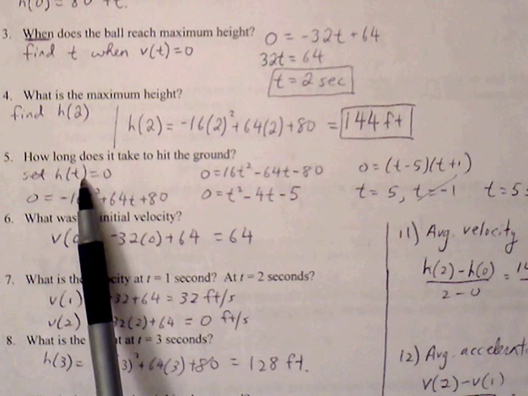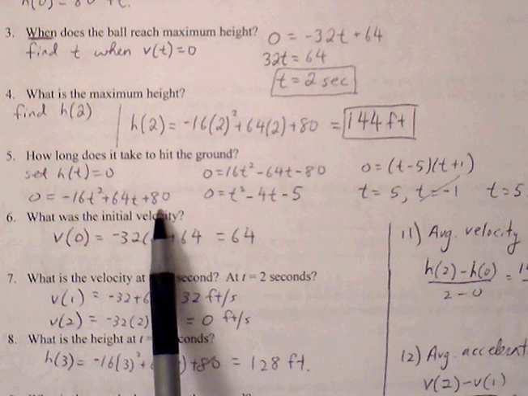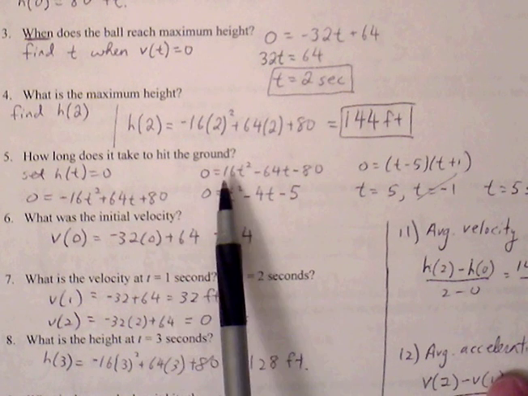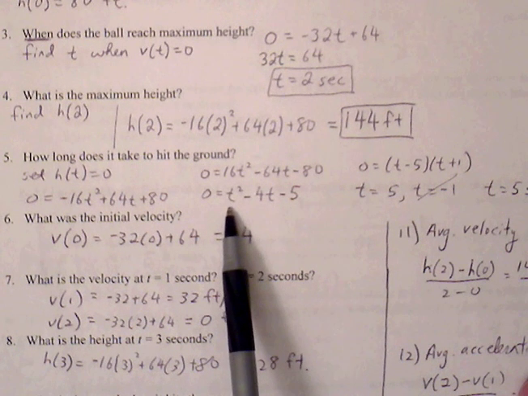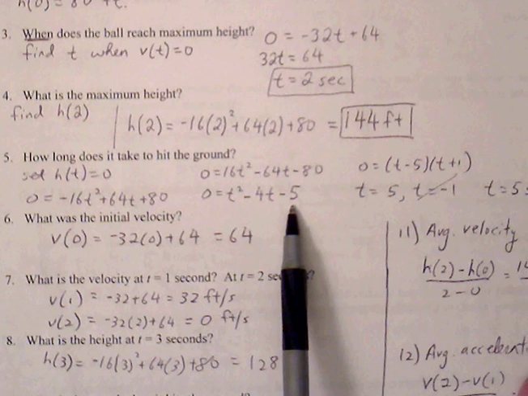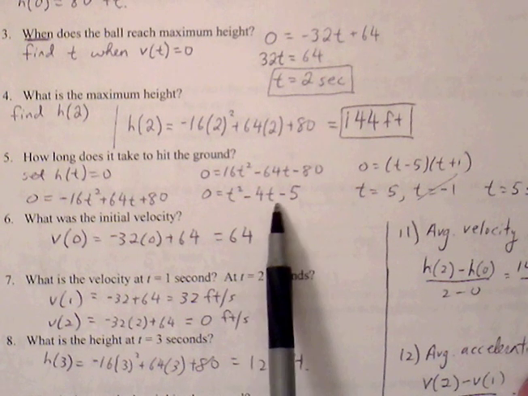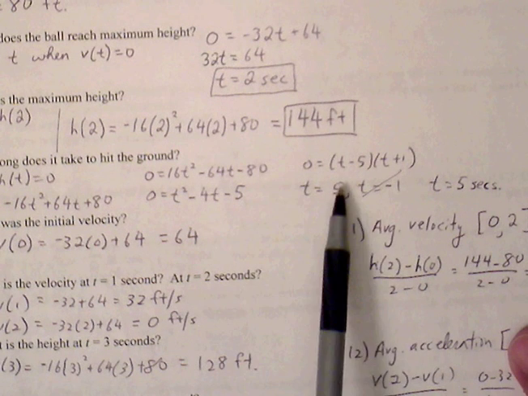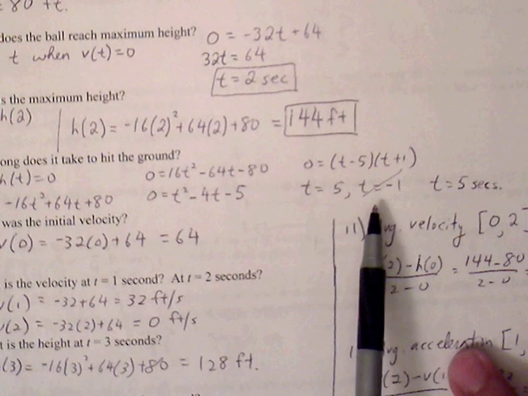So we set h of t equal to 0. Here we have negative 16t squared plus 64t plus 80. We can factor out a negative 16, and that'll leave us with t squared minus 4t minus 5. Once we have that, we can factor this to be t minus 5 times t plus 1. We solve for t, and we get 5 seconds and negative 1 seconds.